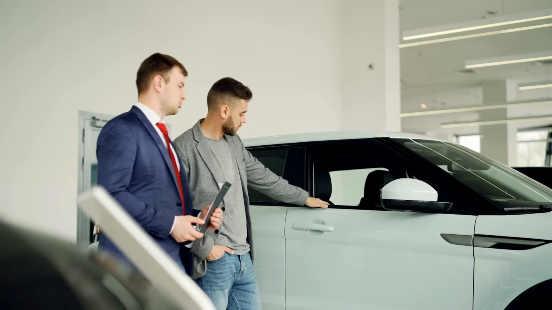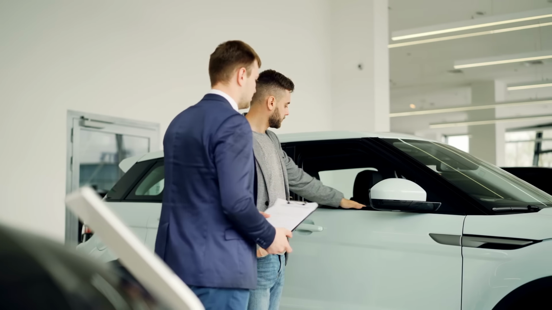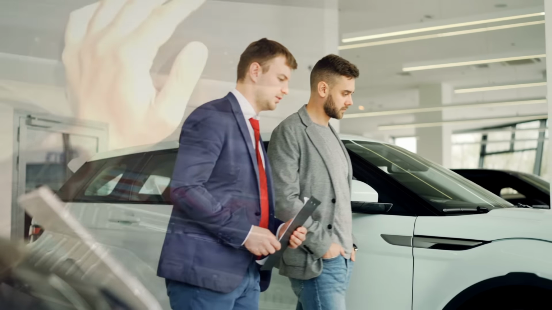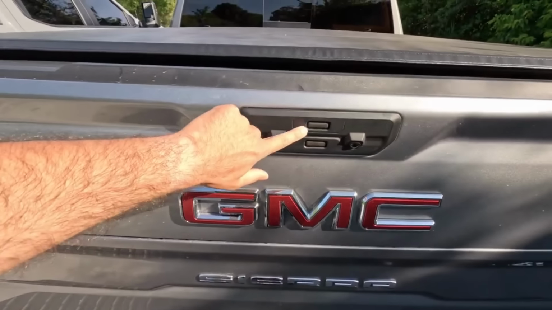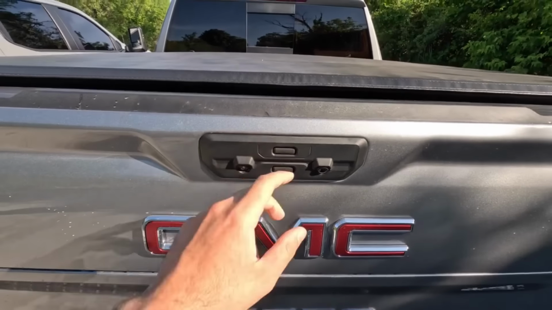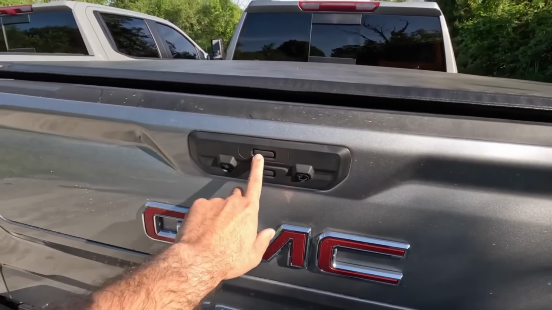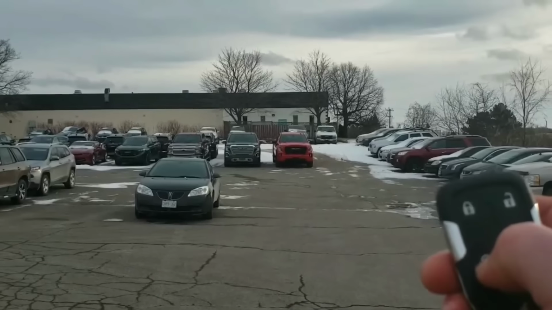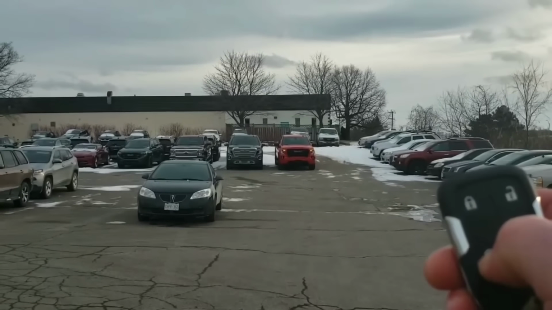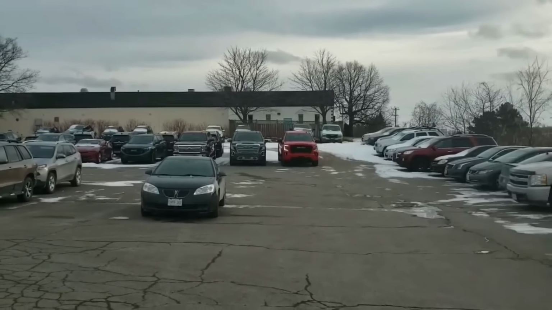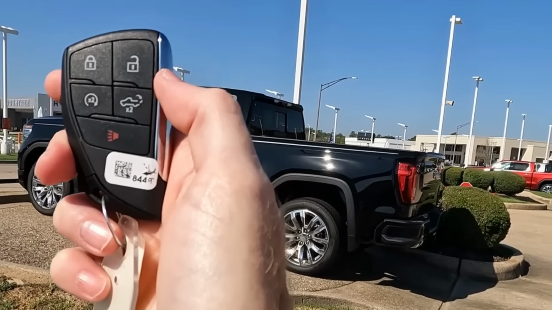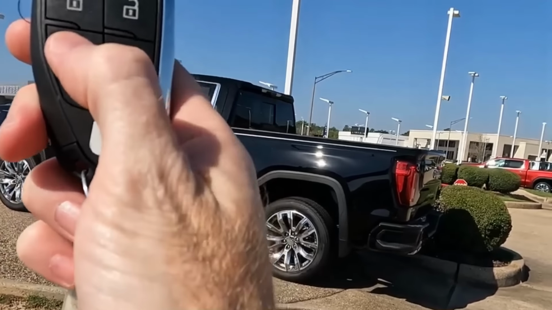What GM didn't train the sales staff to tell you, what owners discover months or years into ownership by accident, is that the Multi-Pro Tailgate has additional hidden functions that weren't prominently featured in any of the marketing materials. And the most useful one is a dedicated lock. Hold the top button on your key fob, the button you'd normally tap once to lock the truck, for 3 to 5 seconds. Not a quick press, a sustained hold.